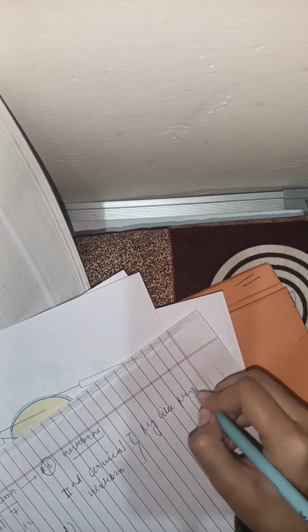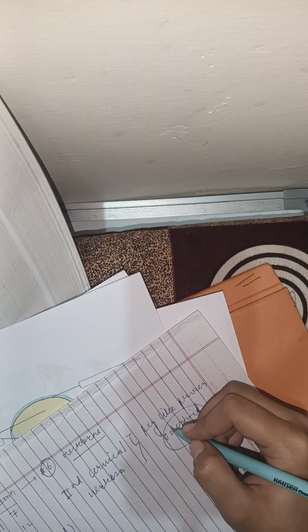The human vertebral formula is C7 T12 L5 S1 C1.